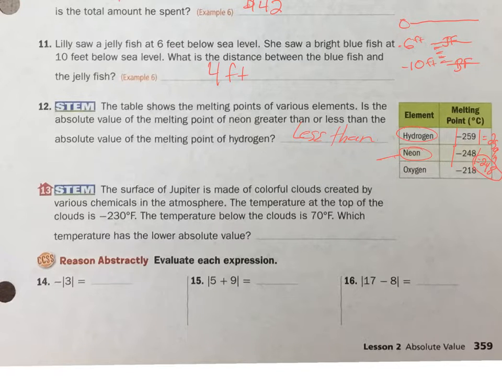Last one, number 13. The surface of Jupiter is made of colorful clouds created by various chemicals in the atmosphere. The temperature at the top of the clouds is negative 230 degrees. That's cold. The temperature below the clouds is 70 degrees Fahrenheit. Which temperature has the lower absolute value? So absolute values, the absolute value of that is 230. The absolute value of 70 is 70. Which one's lower? Well, the 70 is a lot lower than 230. So we're going to say 70 degrees Fahrenheit. That is your lower absolute value.